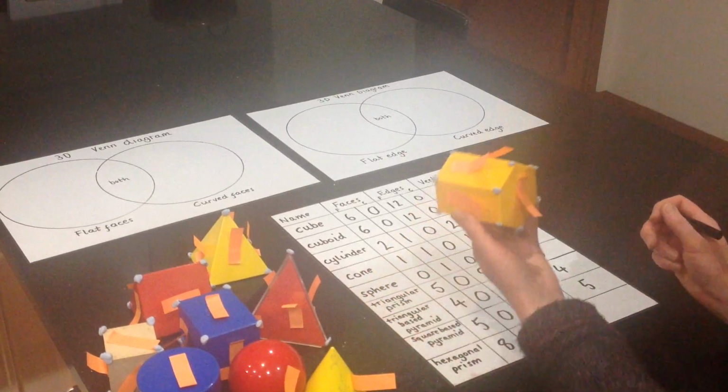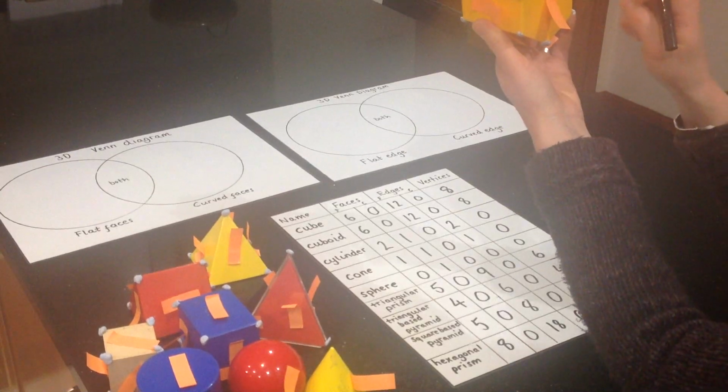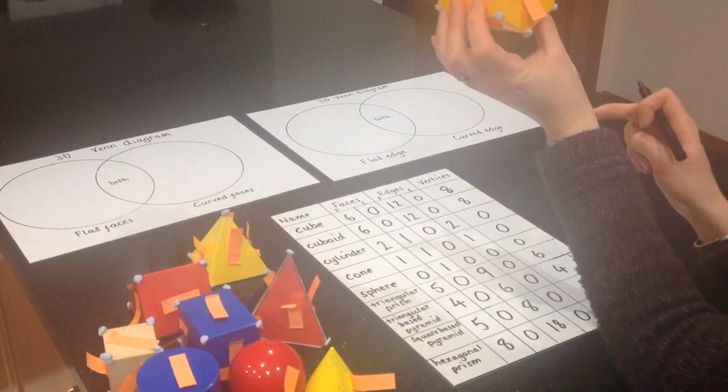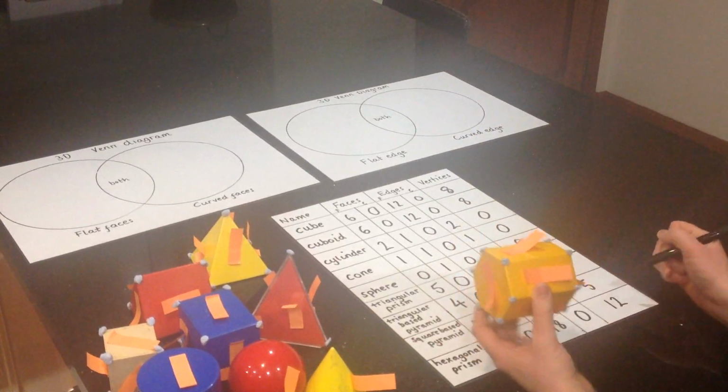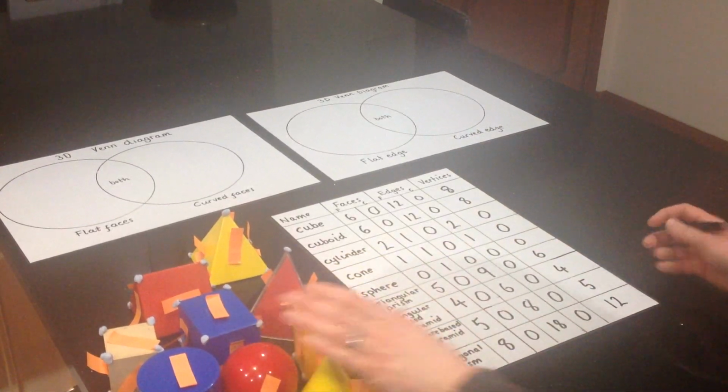And then finally our vertices, we've got 6 at this end, and we've got another 6 at that end, giving us 12 all together.